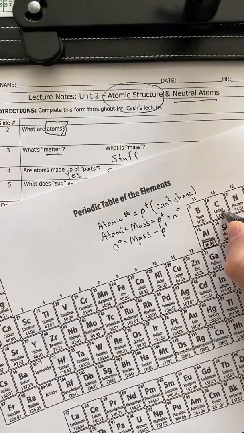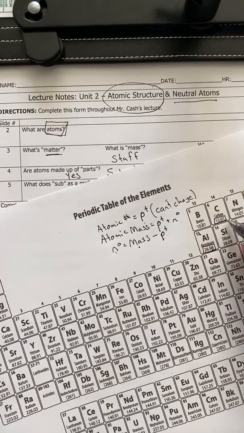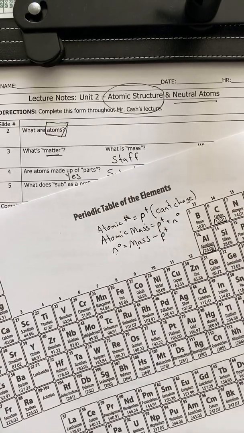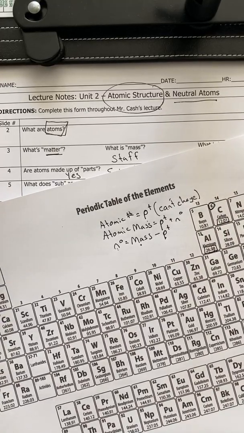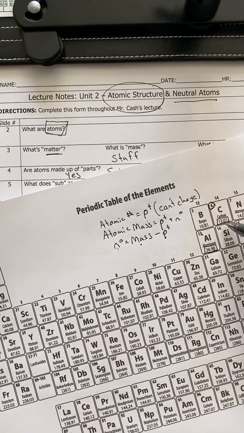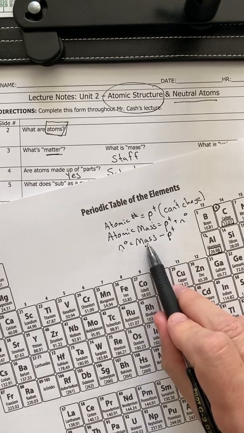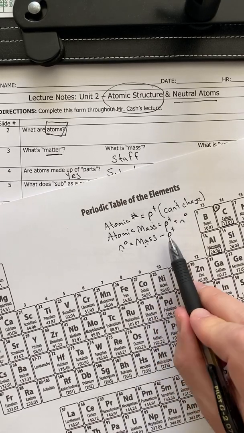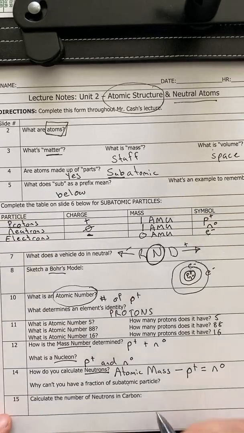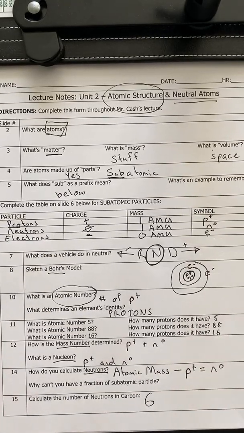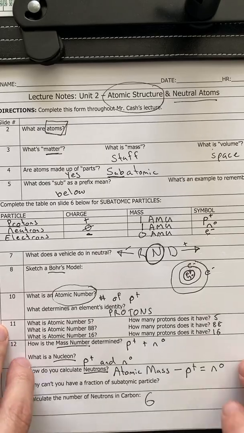It's 12.01 AMU. I'd round that down to 12. 6 of that comes from protons. So if my mass is 12 and I subtract out 6, I'm left with 6. That means there would be 6 neutrons in carbon.